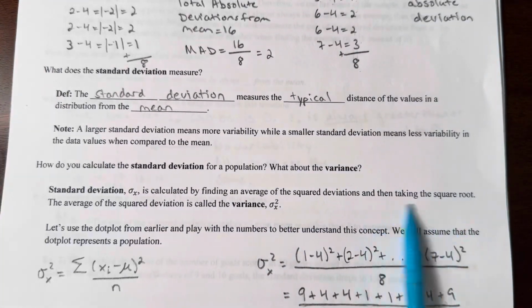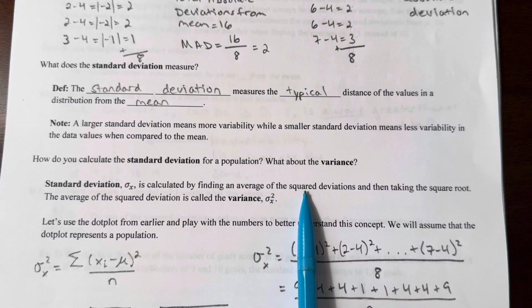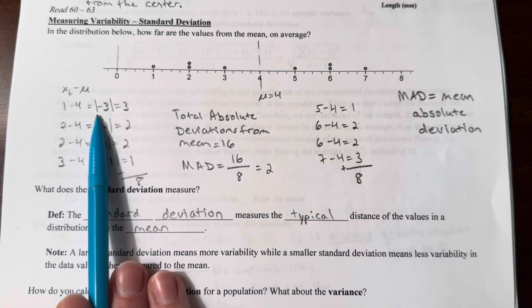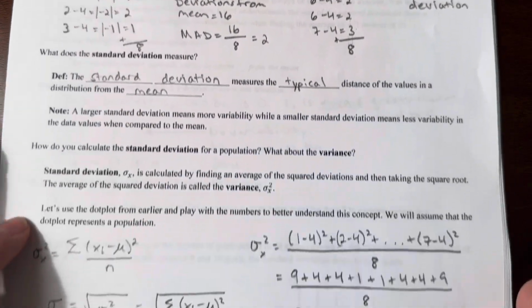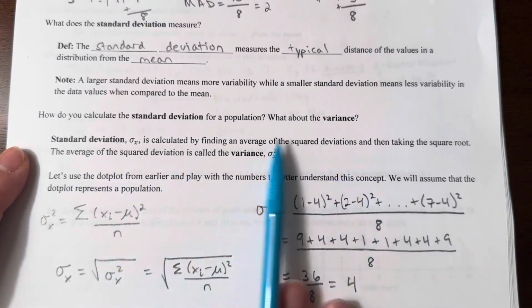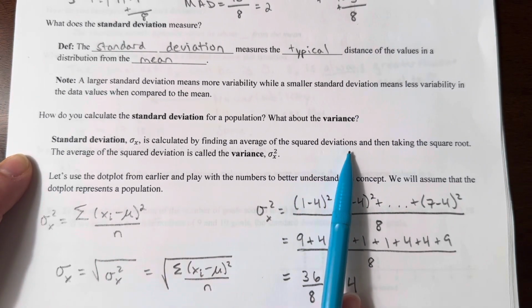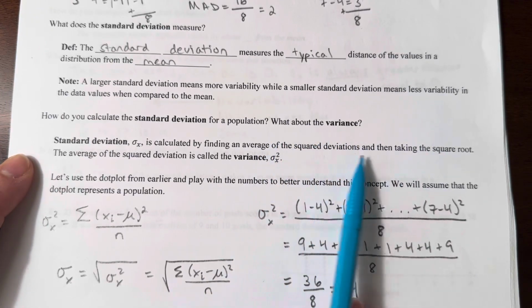Now, why would we take the square root when we're finding standard deviation? Because we squared the deviations in order to turn them positive. There are 2 ways you can turn things positive. You can either take the absolute value of them, or you can square the entire value, including its sign. Standard deviation uses the squaring method for turning those deviations positive, but then you have squared deviations. And we want to look at the typical deviation from the mean, not the typical squared deviations.